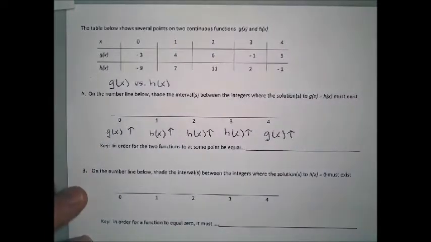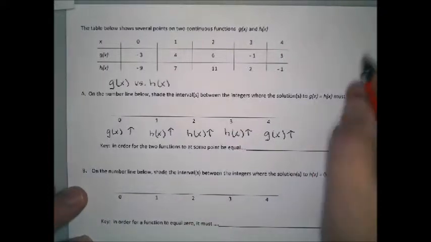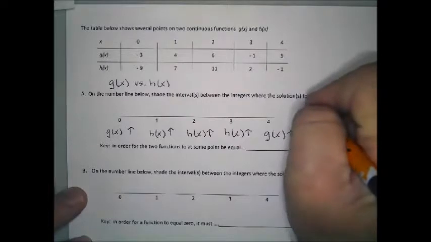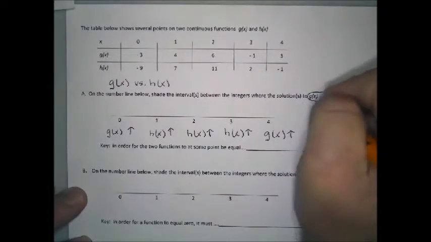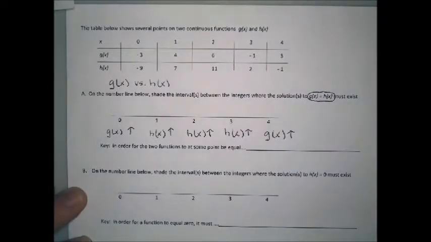So now we kind of have to fill in the blanks. In order for the two functions to at some point in time be equal to each other, that means they must cross. Because only at their intersecting points are they equal to each other.